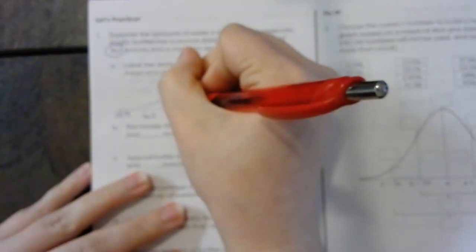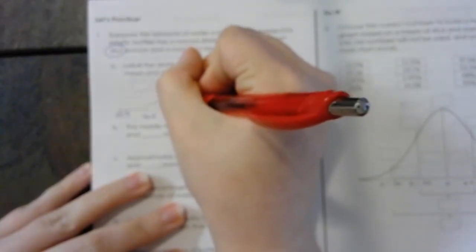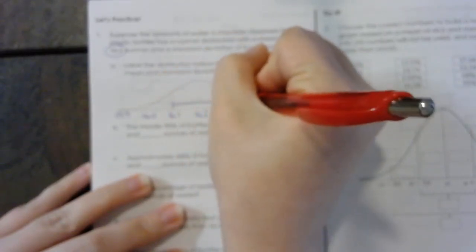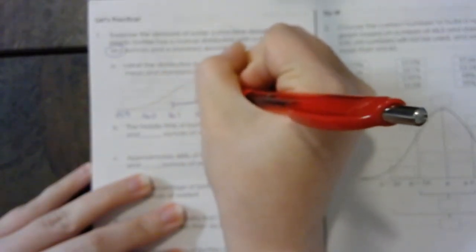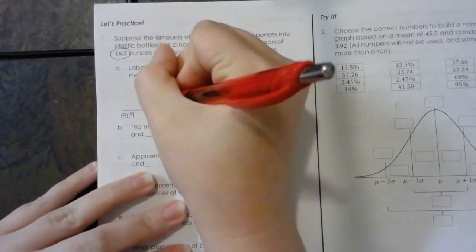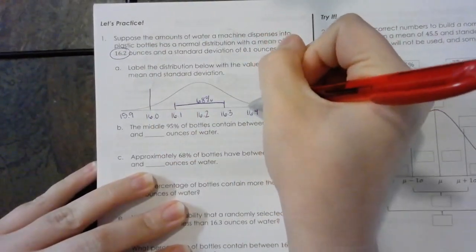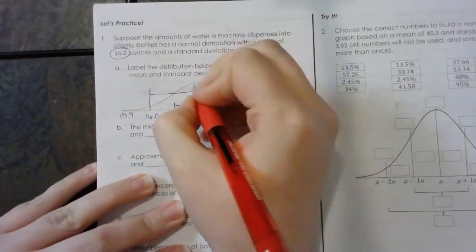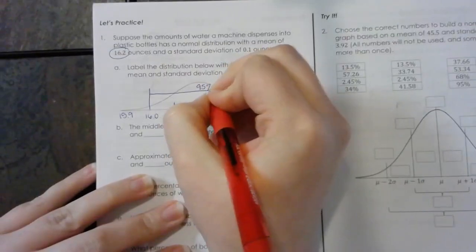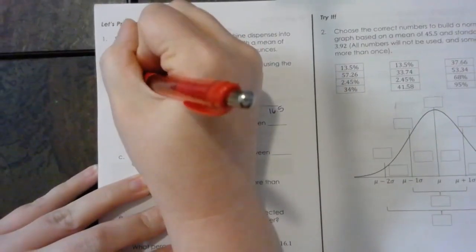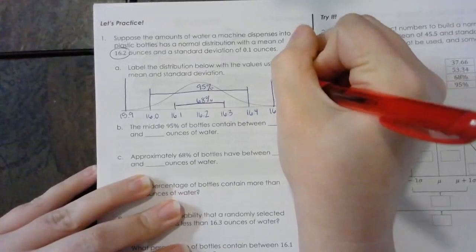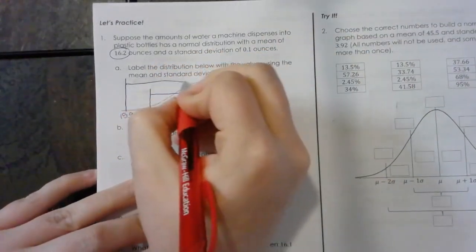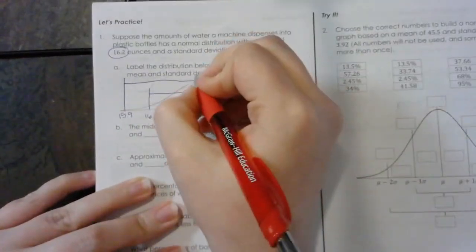And then we need to go ahead and label using the empirical rule. So 1 below to 1 above is 68% of the data. 2 below to 2 above is 95% of the data. And then 3 below to 3 above is 99.7% of the data.